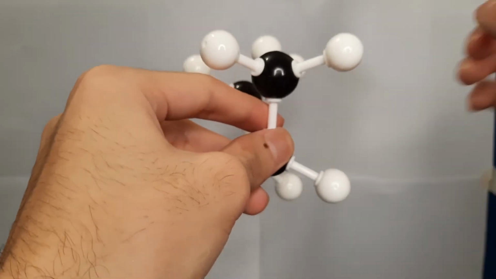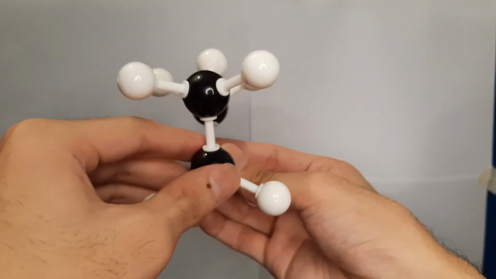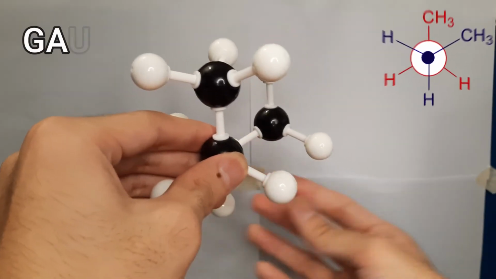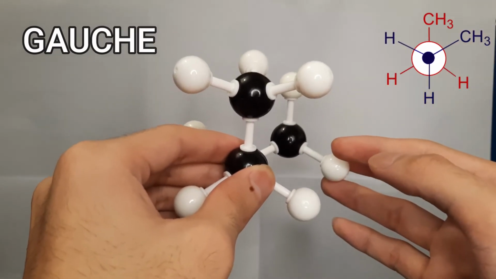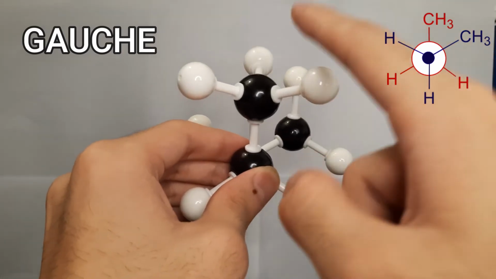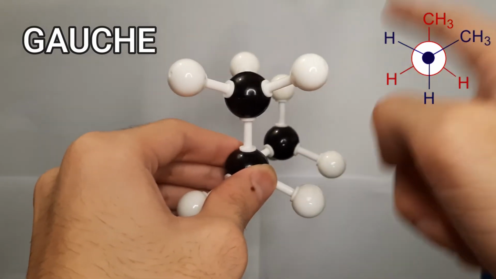If we rotate C3 60 degrees clockwise, here we have the gauche conformation, which is similar to the staggered conformation. This occurs as the two methyl groups are at a 60-degree angle.